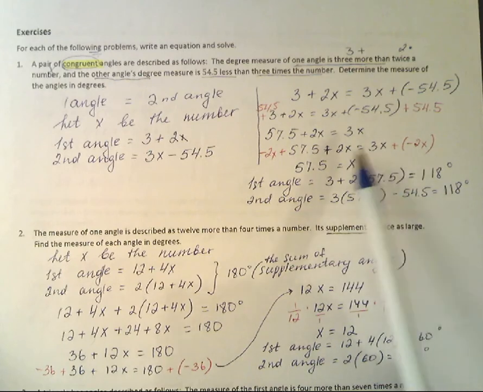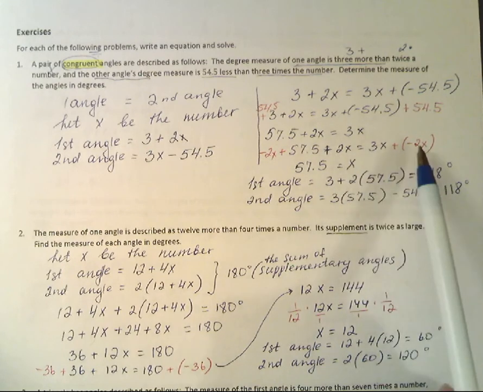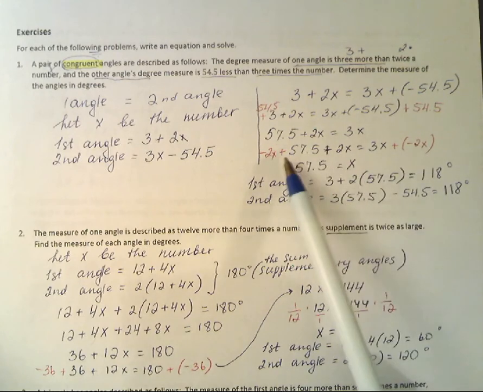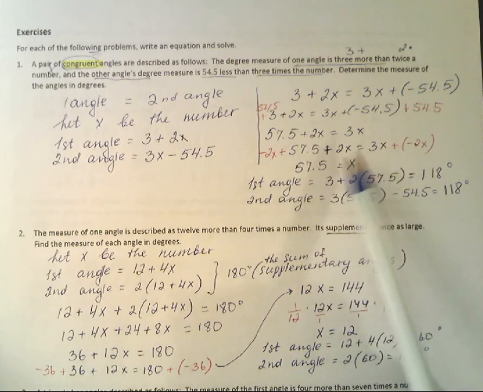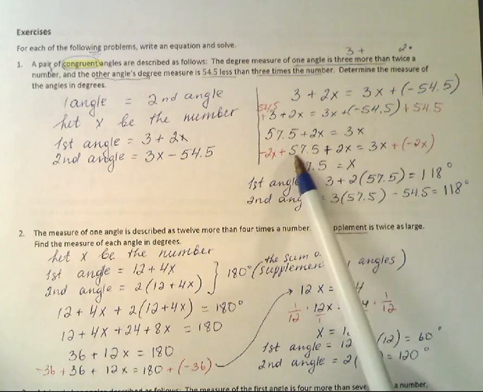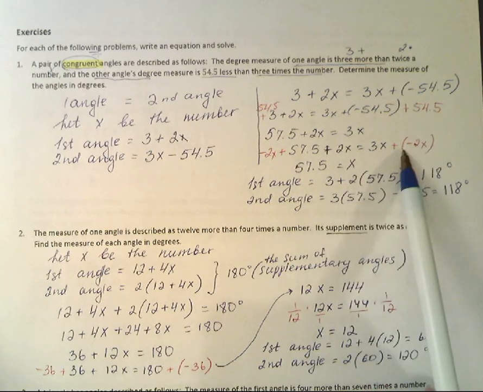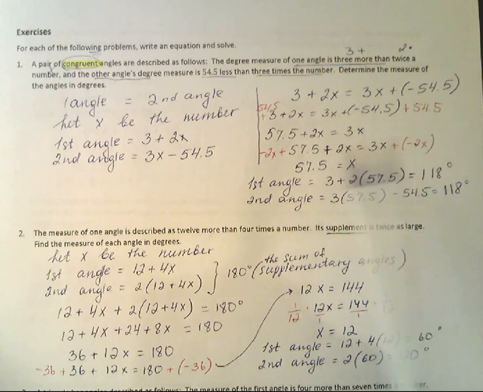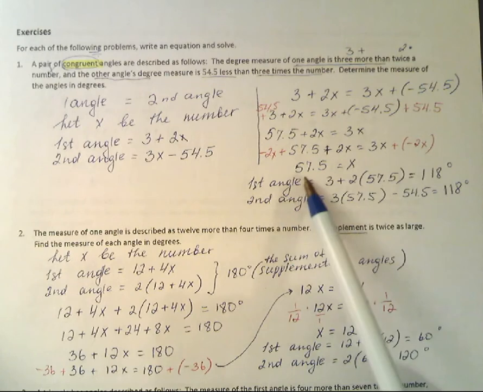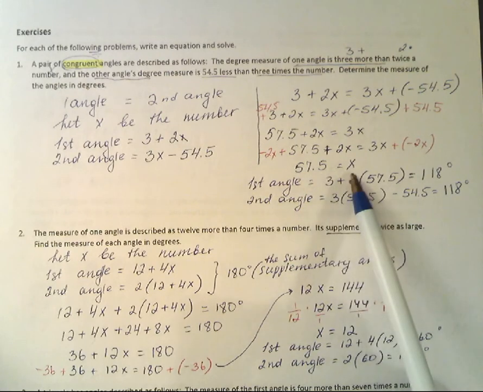Now I want to move 2x to the other side of the equation, to be able to have variables on one side and constants on the other. Since I moved the constant this way, I would move the variables this way. So I'm adding -2x to both sides of the equation, and I get 57.5 equals x.